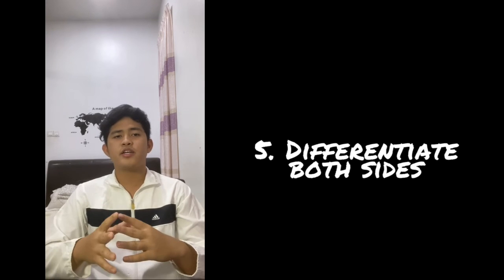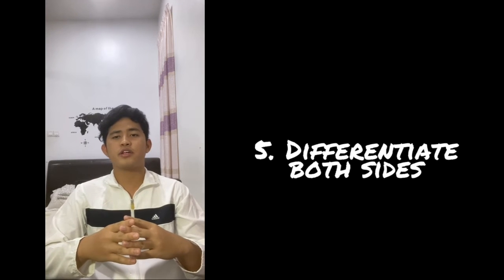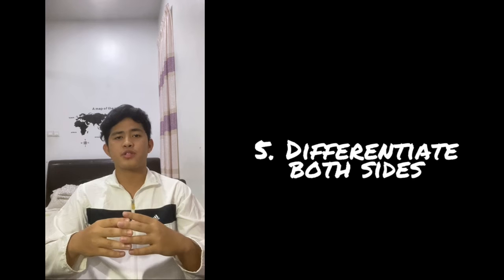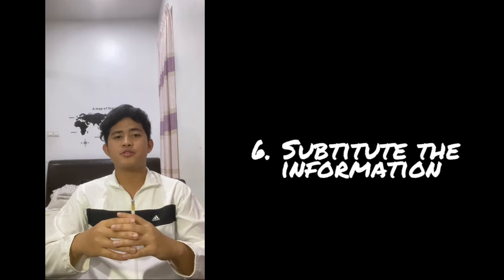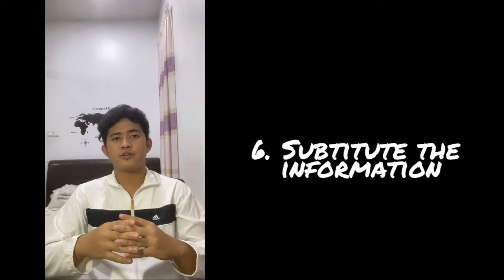Number 5, differentiate both sides of the equation with respect to time using the chain rule. And number 6, which is the final step, substitute the given information into the differential equation and solve for the asking rate. So I think that's all. Let's take a look at a few calculus practice problems using these steps.